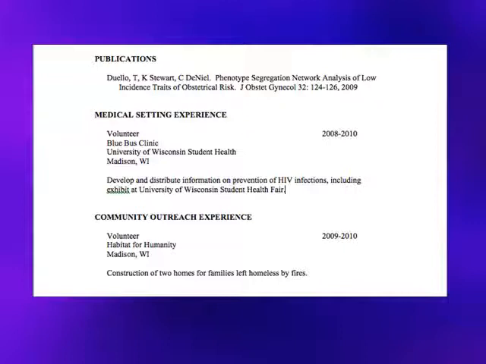Instead of clustering all of this under volunteering, I break it down into categories so I can see specifically what you've done. You were a volunteer at the Habitat for Humanity in Madison, Wisconsin. Many people are going to know what Habitat for Humanity is, but here I still have construction of 2 homes for families left homeless by fire.